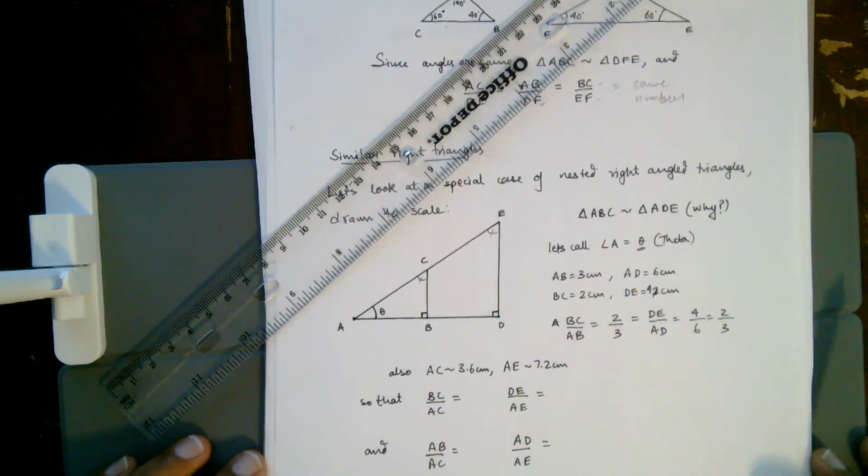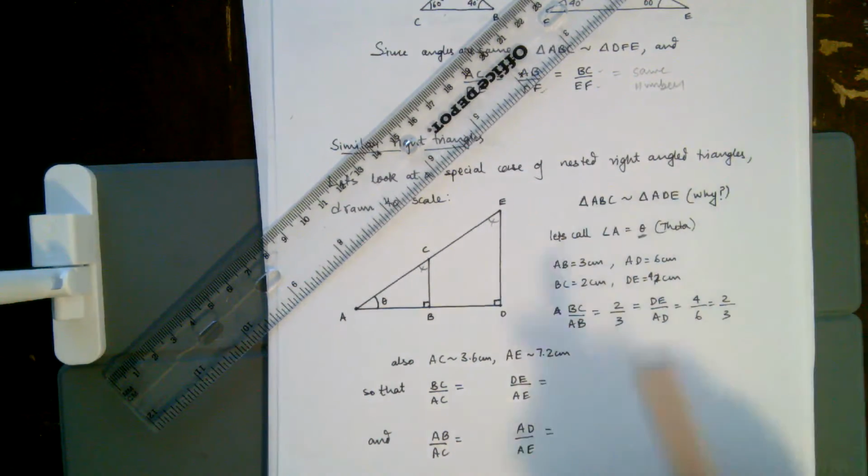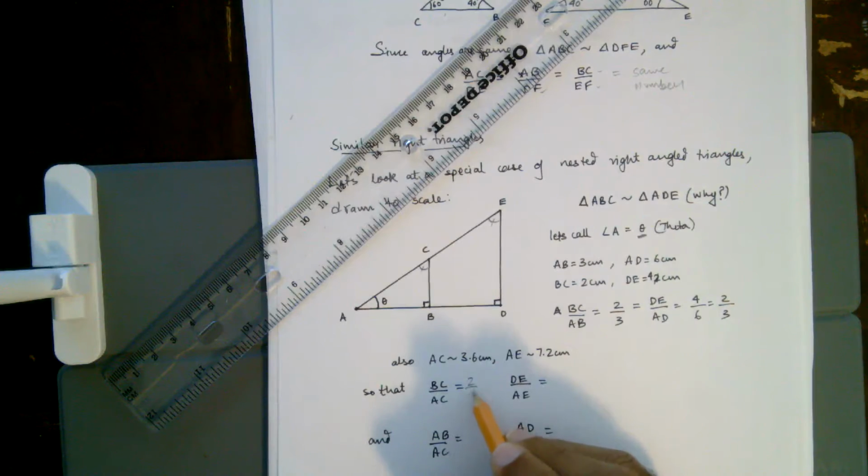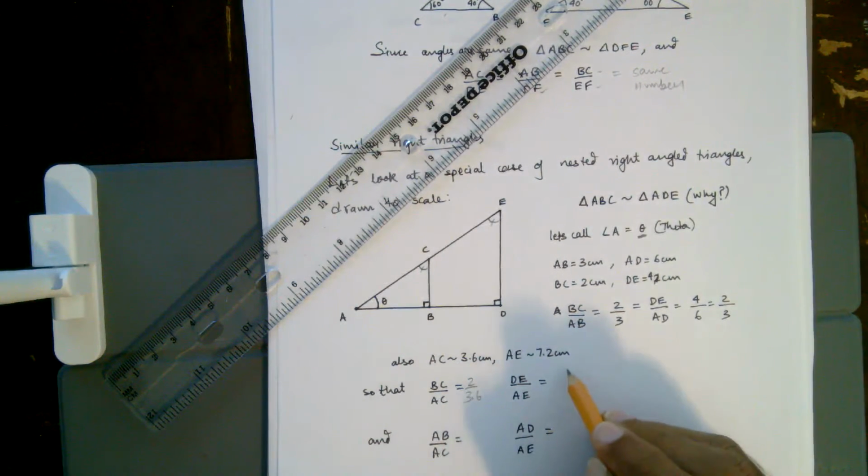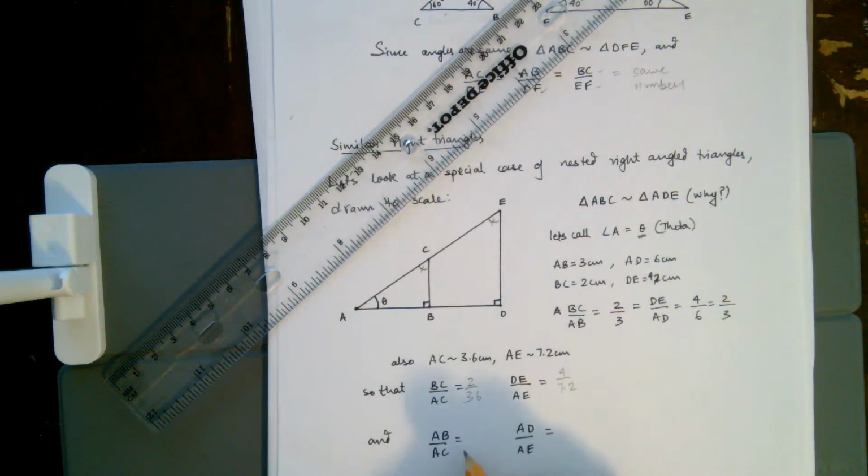And then in your example, whatever triangle you construct, try and find these ratios. So here BC over AC, BC is 2 divided by 3.6. DE over AE is 4 divided by 7.2. AB over AC, AB is 3, AC is 3.6, and AD over AE is 6 over 7.2. Plug that into the calculator.